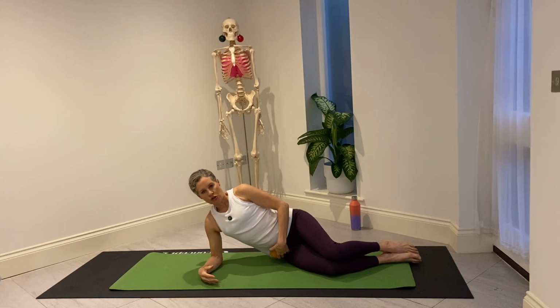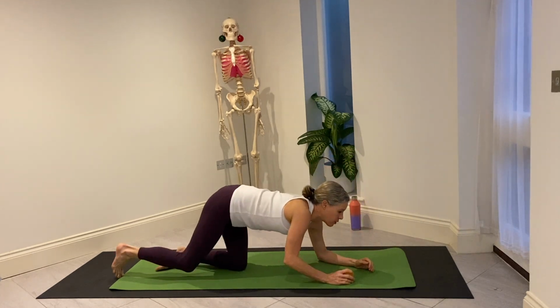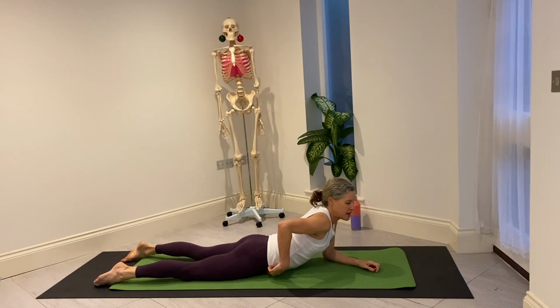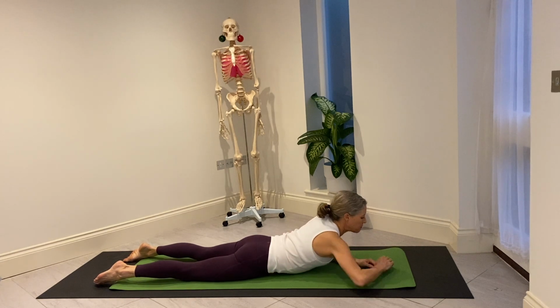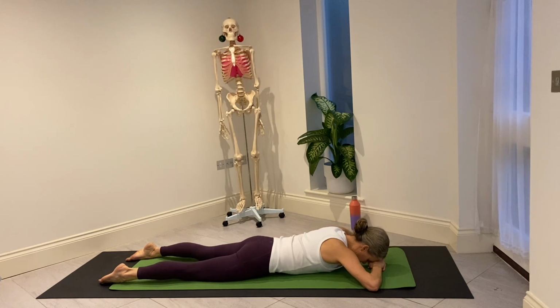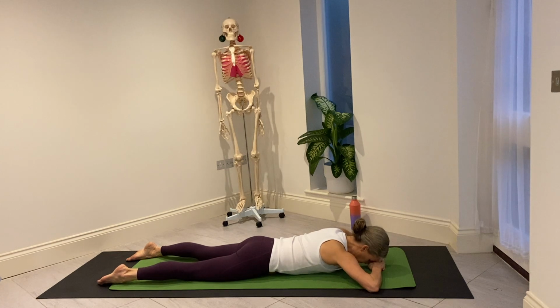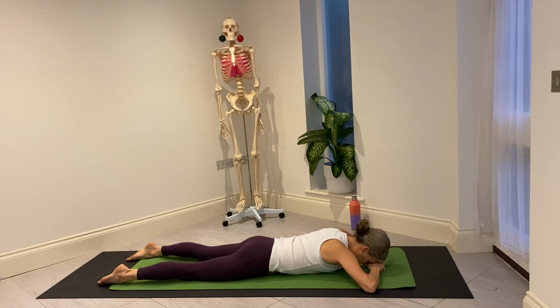And again, we're going to start on the right side. So you're going to work with the ball under the right side, inside your right hip bone. We call this the iliac dungeon. So you're going to position the ball, bring your hands under your forehead, and we're going to breathe into the ball. So you're breathing in, nice and slow, steady breath. Breathing in, and then exhale through the nose.